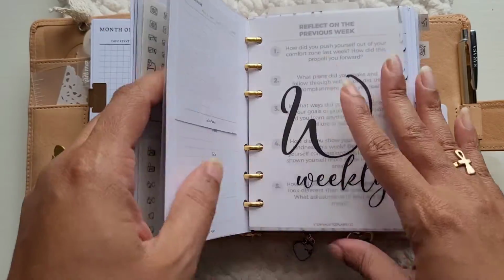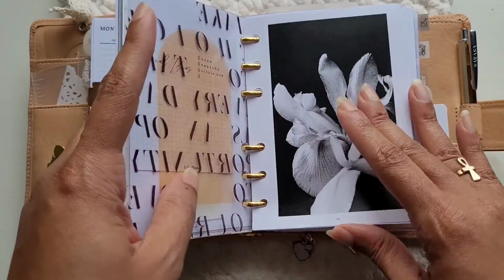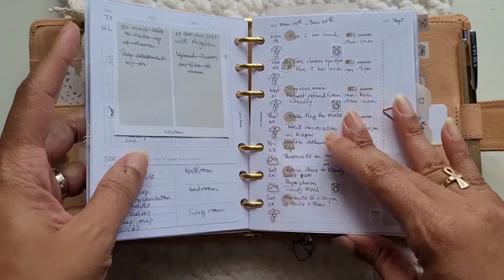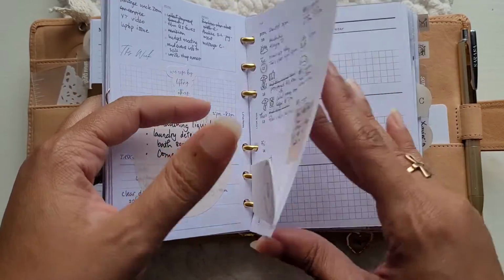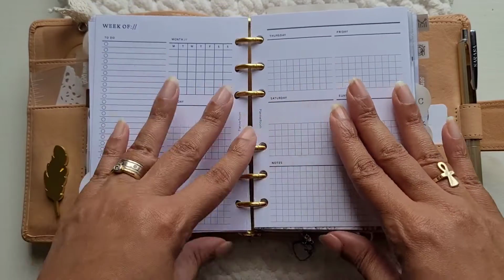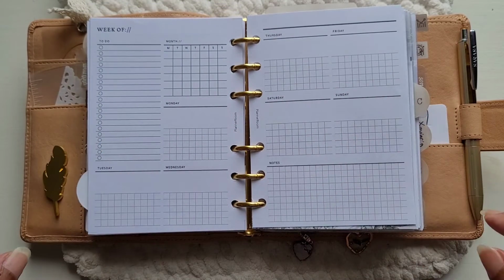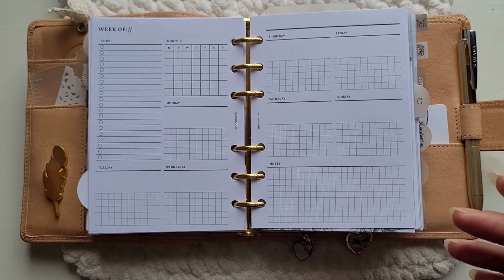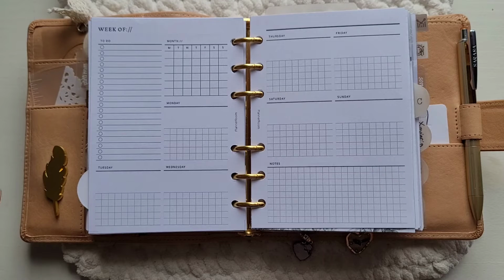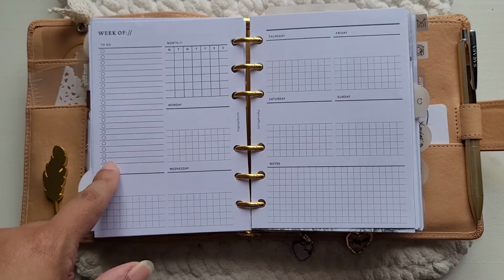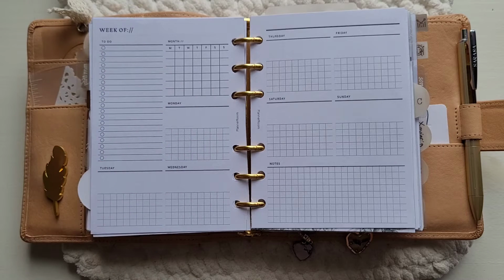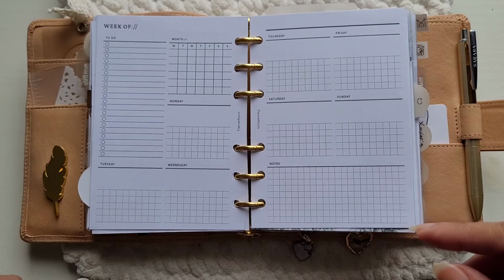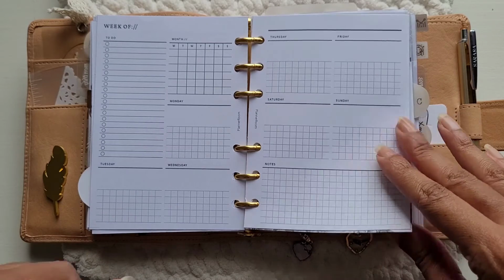And then we move to my weeklies. Currently, I'm using Latua Notes weeklies, but next week I'm going to be trying out Planner Room Shop weeklies. So before I fill this out, I look at my inbox section. Anything that's not day specific, it goes here. If it's day specific, of course, you put it on the corresponding day.